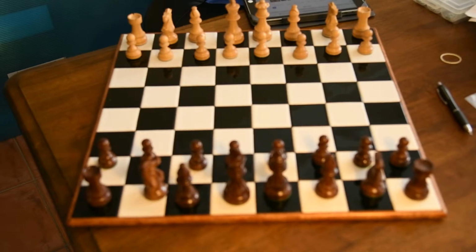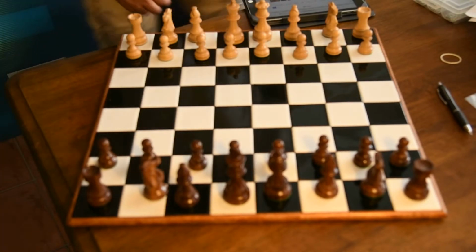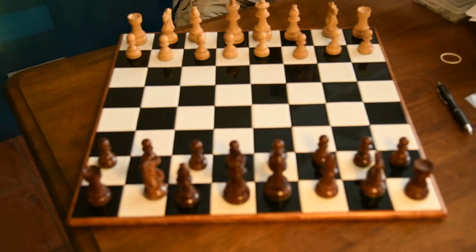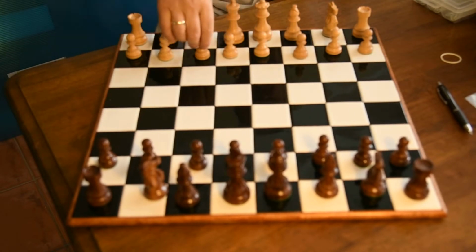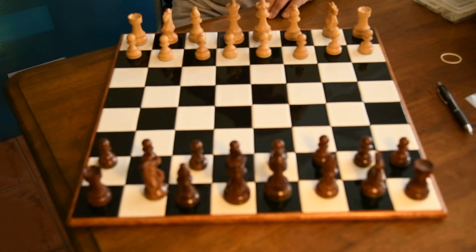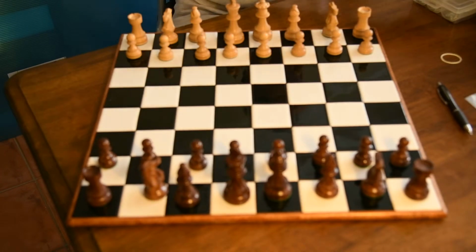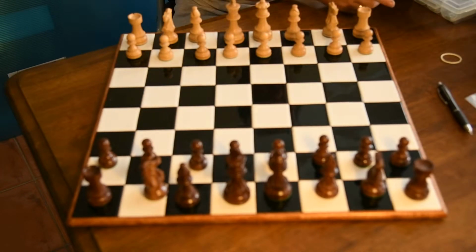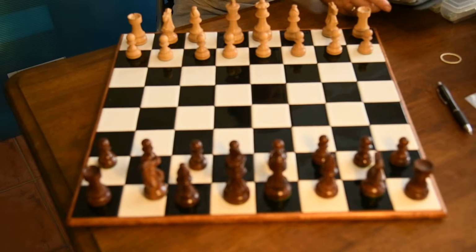Hello Malaya. We're having here our chessboard, and as you can see, on both sides you see 16 figures. There are some figures more valuable and more important, and some are less.